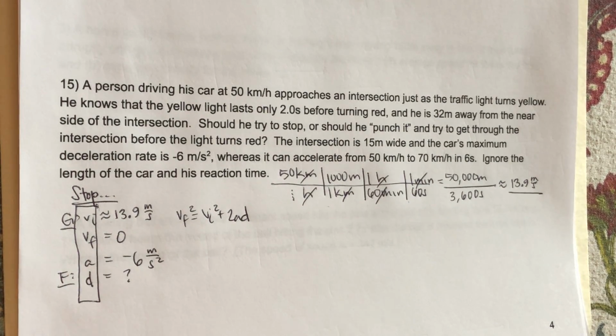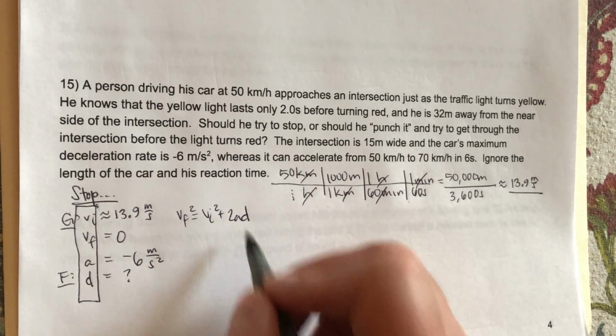Because you could certainly have a scenario where the displacement you end up with, if you're slowing down at 6 meters per second squared, might take you longer than how far away from the light you are in terms of the amount of road that you need to stop. So obviously it's not safe to have a situation where you're stopped, but you end up in the middle of the intersection. So let's see how this compares to the fact that we're 32 meters away from the light to begin with. So we're going to solve for displacement.